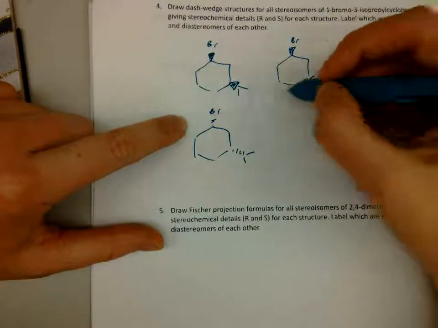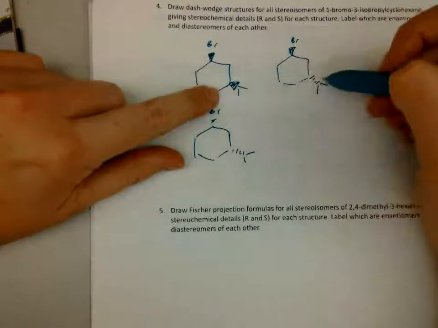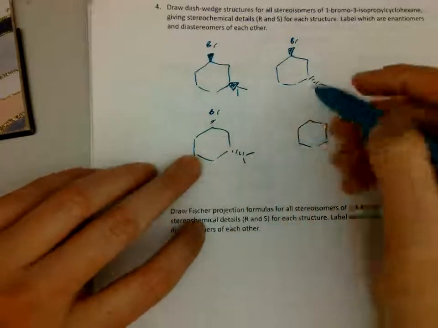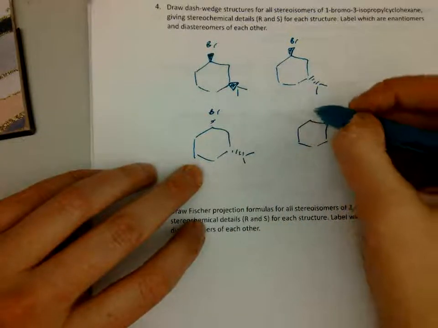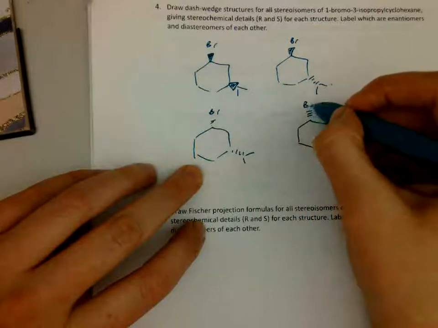And then we'll have a diastereomer of this one where this is the same, but this is the mirror image. And then we'll have a diastereomer, the mirror image of this, which is another diastereomer to the first one, which would be bromo.